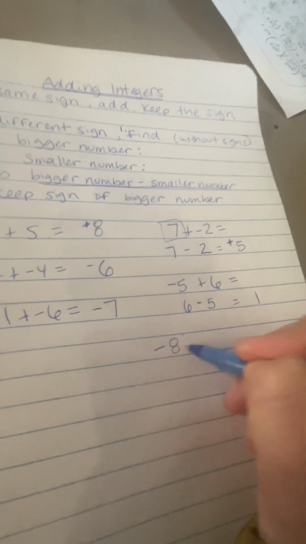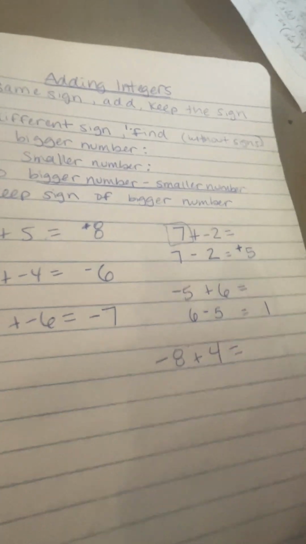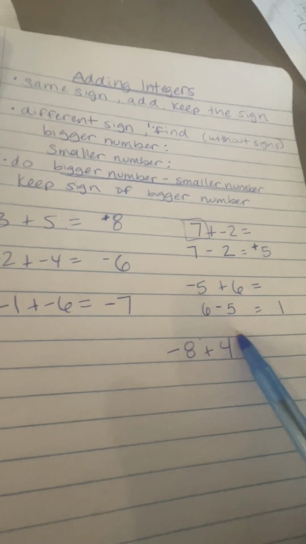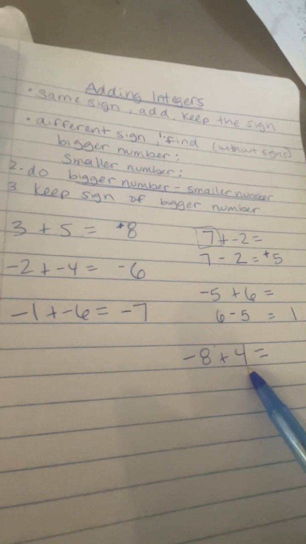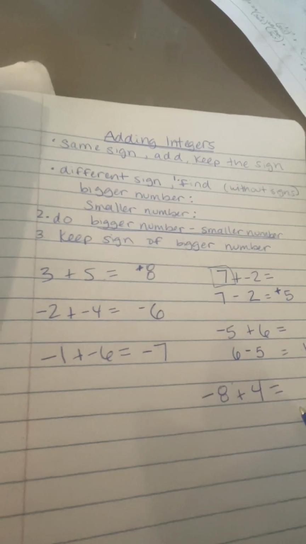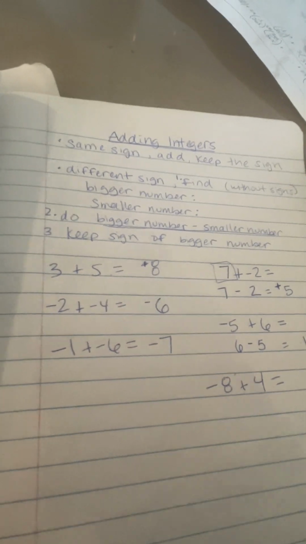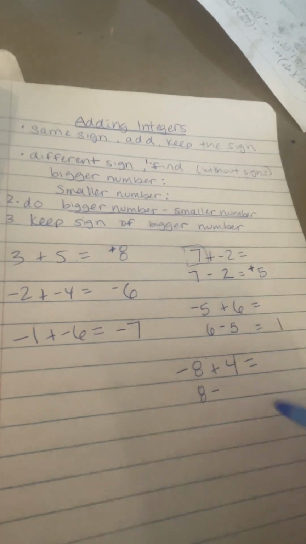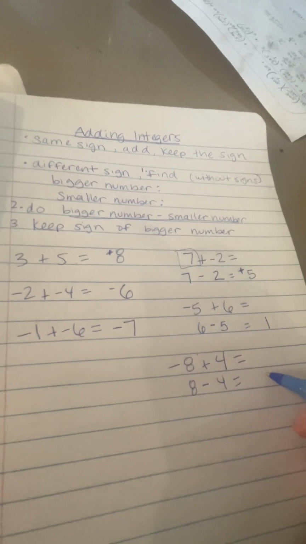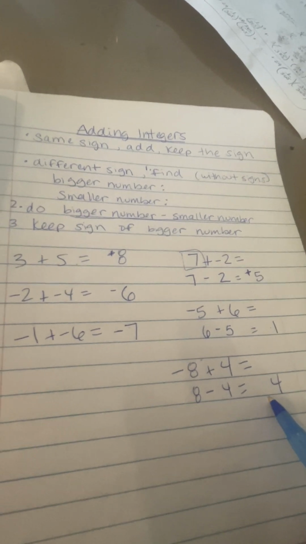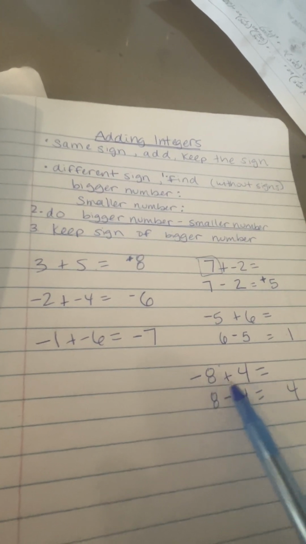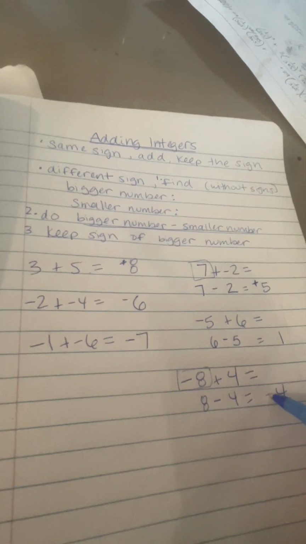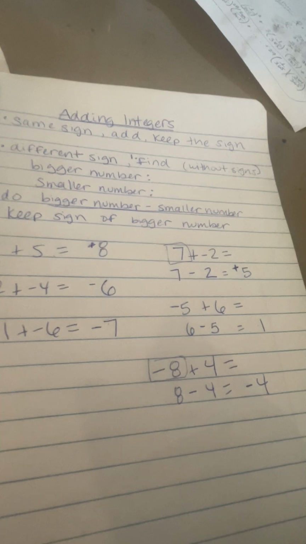What about negative 8 plus 4? Okay, notice I have a negative. I'm adding, and this is a positive 4. So when I have different signs, I locate the bigger of the two numbers without the signs. That's the 8. And I'm going to do 8 minus the smaller number. The smaller number was the 4. So 8 minus 4 is 4. And now I'm going to keep the sign of the bigger one. So which one was bigger, the 8 or the 4? It was the 8. And the 8 happens to be a negative. So that means that I'm going to get negative 4 as my answer.